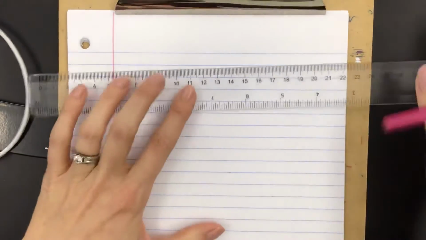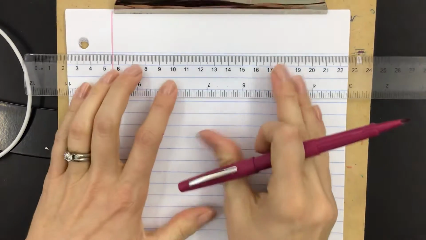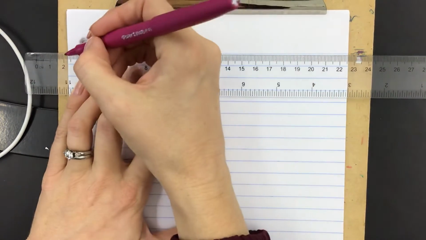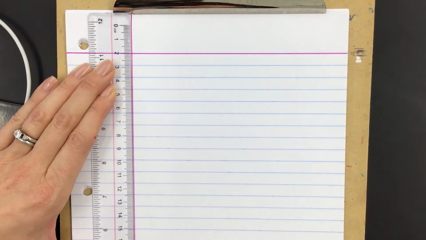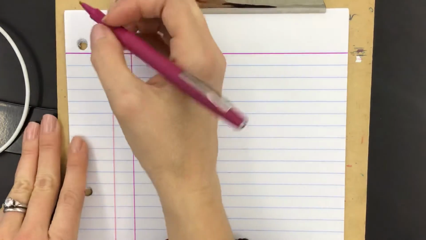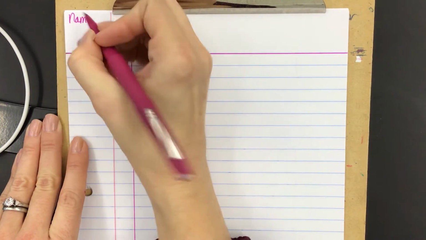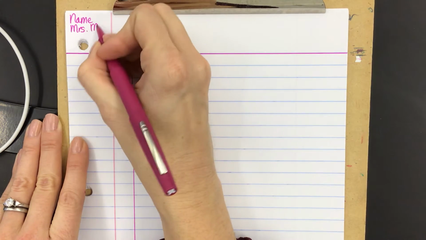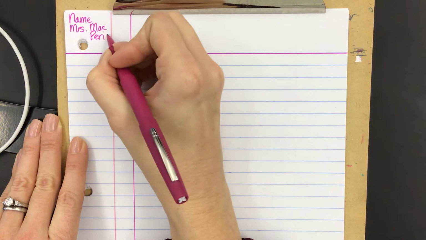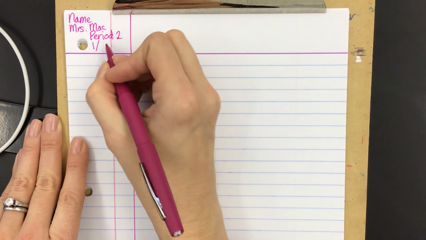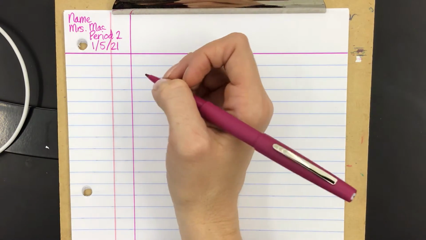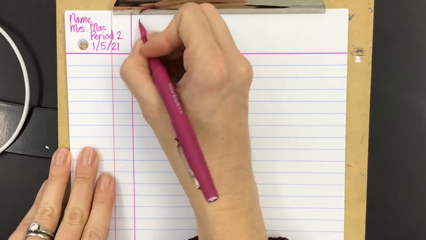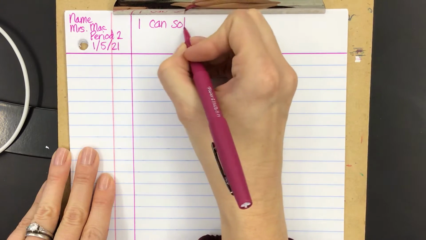Notes set up. I have to get used to writing 21 instead of 20. It's always an adjustment.